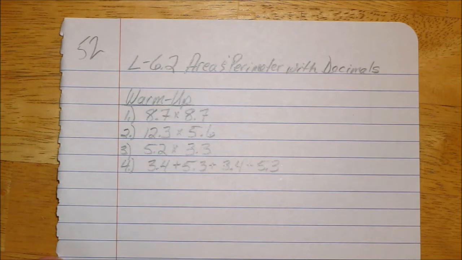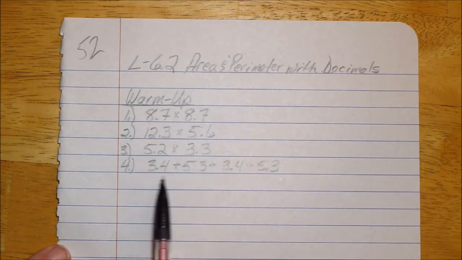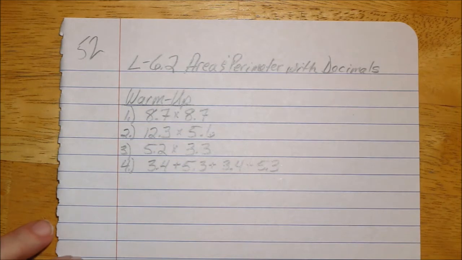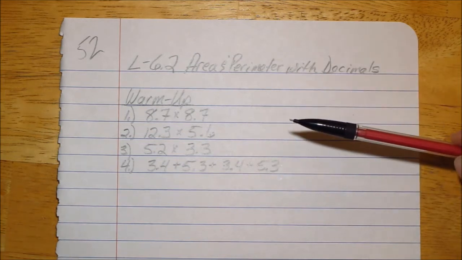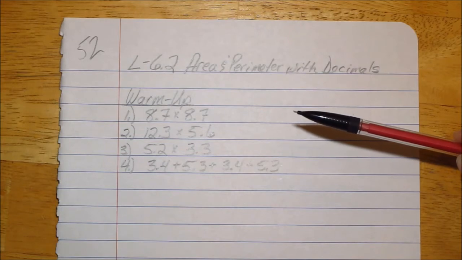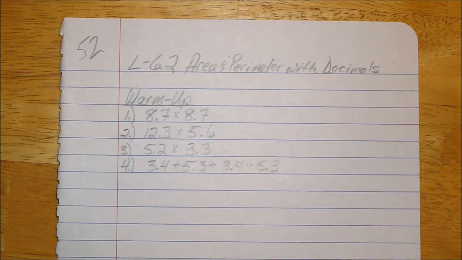All right, so obviously for this lesson, they want to make sure you remember how to multiply decimal numbers and how to add decimal numbers. So if you're not sure, if you're feeling unsteady here, you need a refresher, go back to lesson 1.6 for adding and subtracting decimals and lesson 2.2 for multiplying decimals.